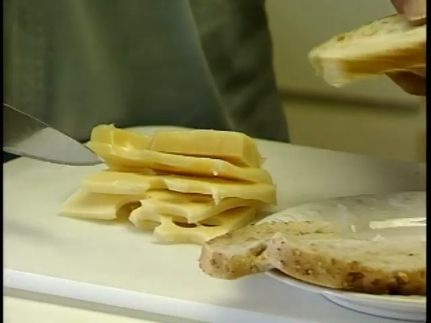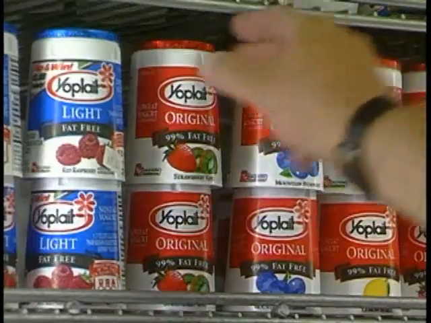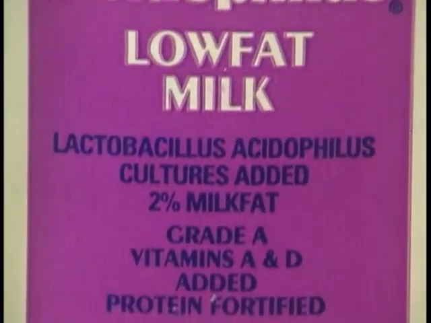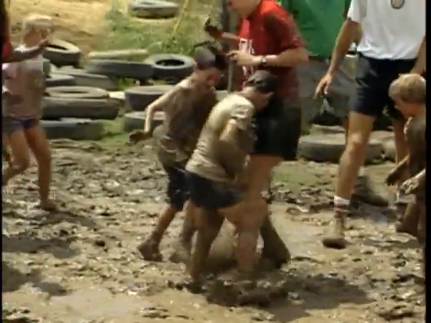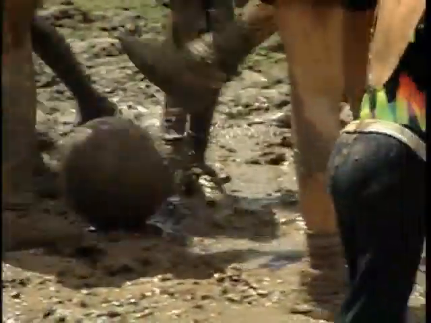In fact, we do use it in food production to make Swiss cheese. That's what makes the holes. Yogurt, absolutely. And there's an acidophilus milk that they put bacteria in. We live with bacteria every day, in our bodies, on our bodies, in the food we eat.